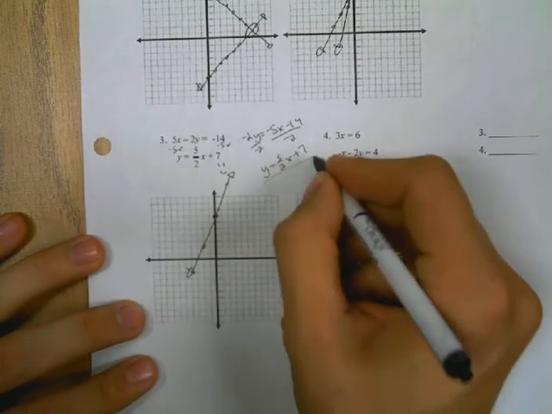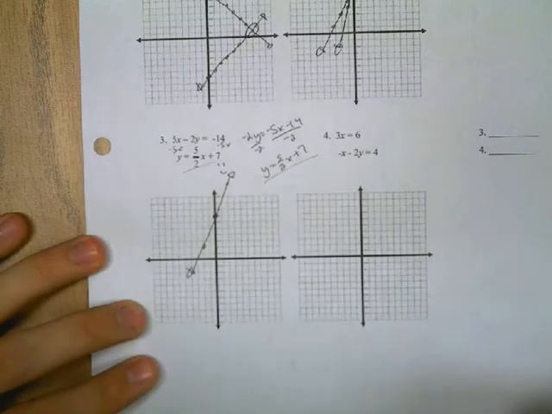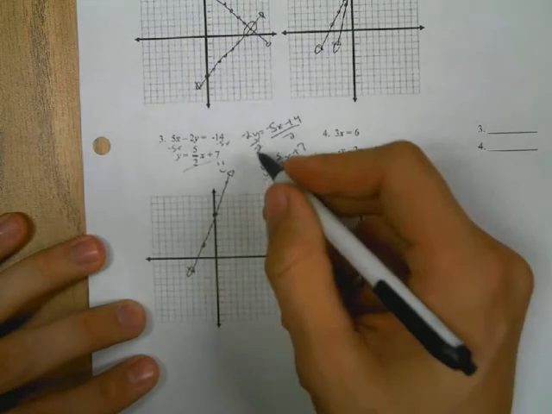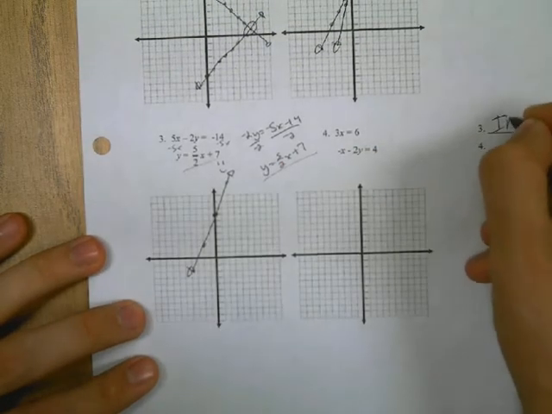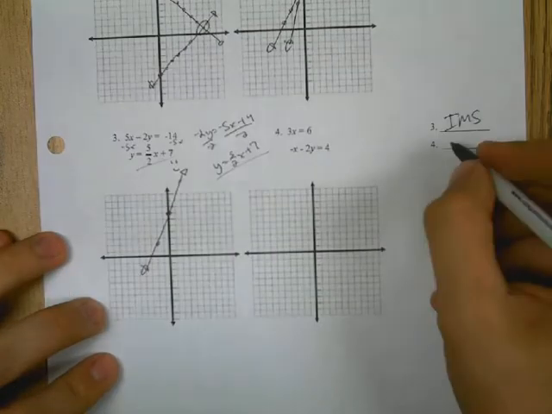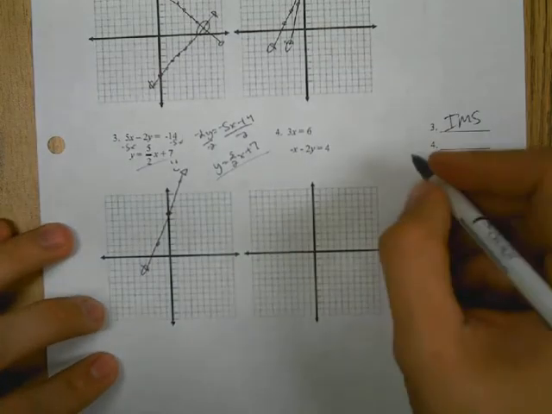Both of these lines are the same. I've got 5 over 2 x plus 7, 5 over 2 x plus 7. So it's the same line. This one's going to be infinitely many. There are an infinite number of solutions, infinitely many solutions. It's going to be our answer for that one.